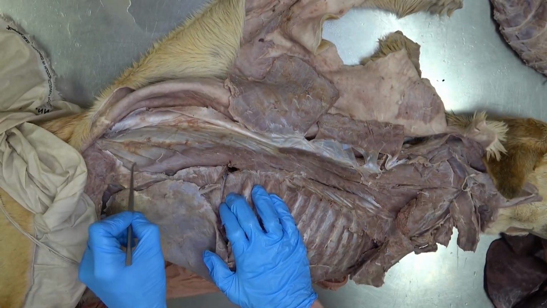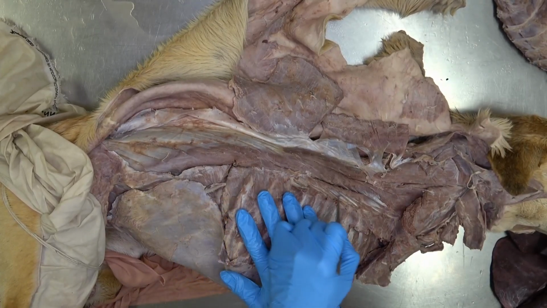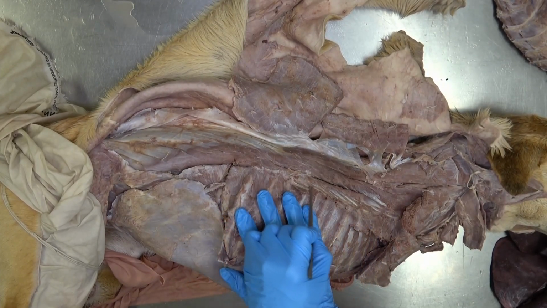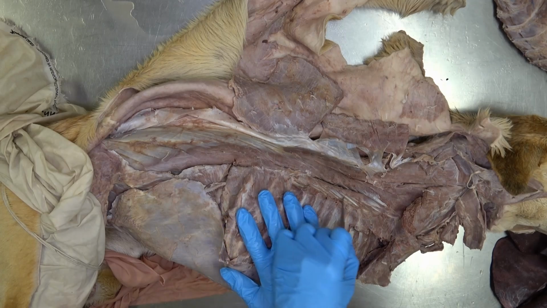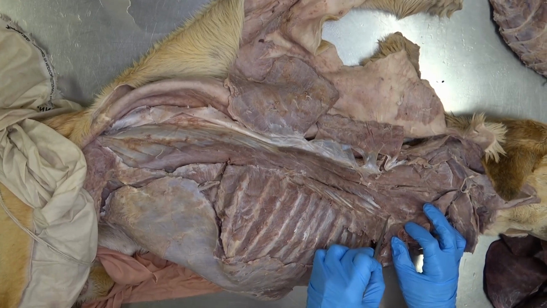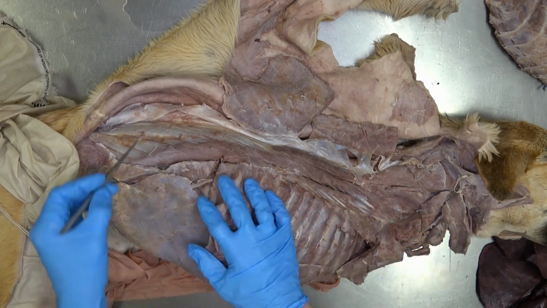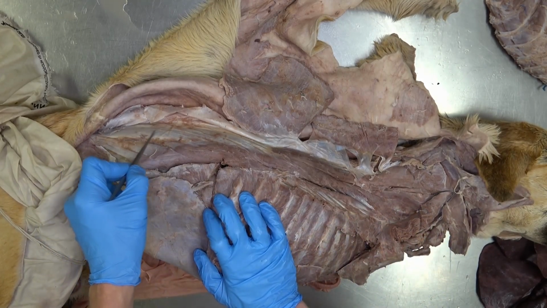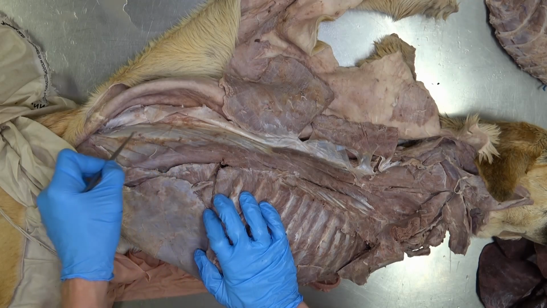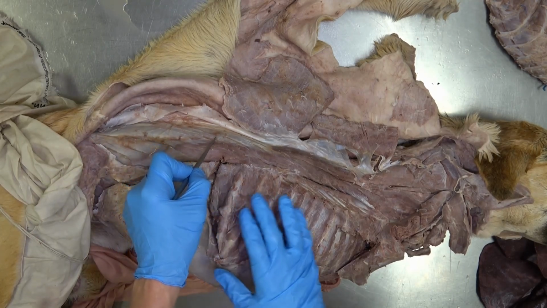So back here we would have the iliocostalis lumborum. Here attaching near the ribs is going to be the iliocostalis thoracis. And finally, the cranialmost few little fascicles is going to be the iliocostalis cervicis. We will then see again this middle muscle here, which is the longissimus, and back here it would be the longissimus lumborum.